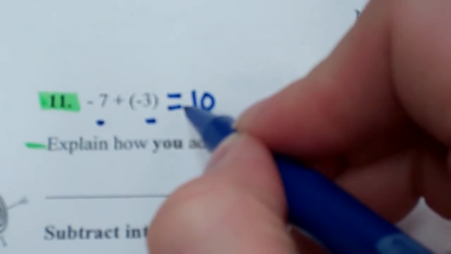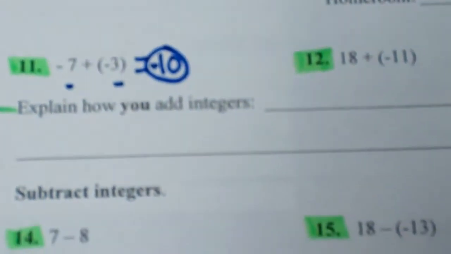7 plus 3 is 10. Same signs, add and keep. I'm adding them, and I'm keeping the sign negative. Be sure to make your negative signs very clear on your test. If we can't see them and the answer is supposed to be negative, it will be marked wrong.